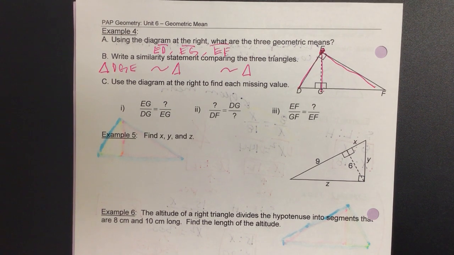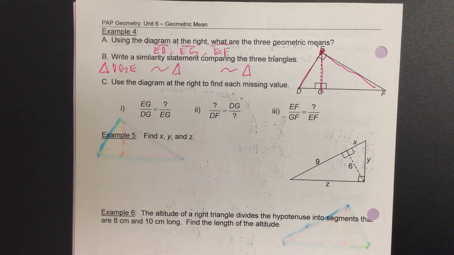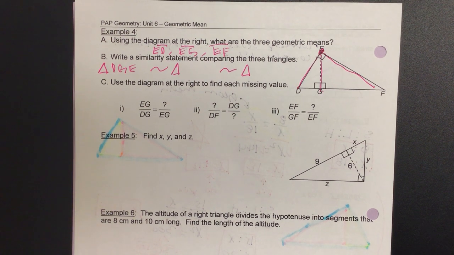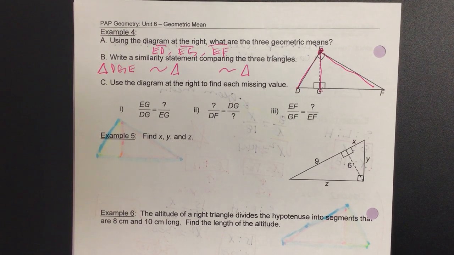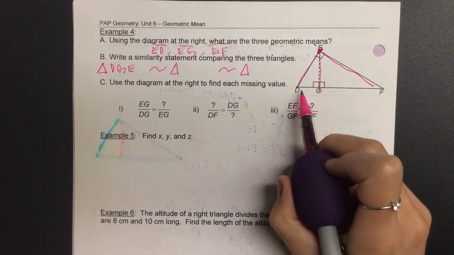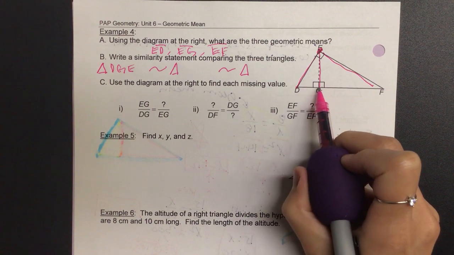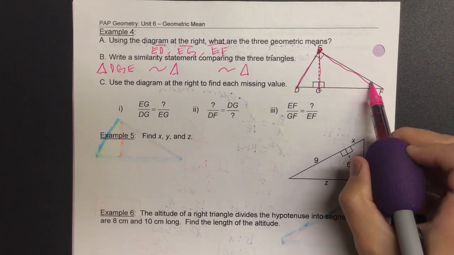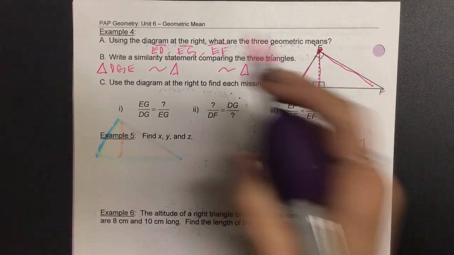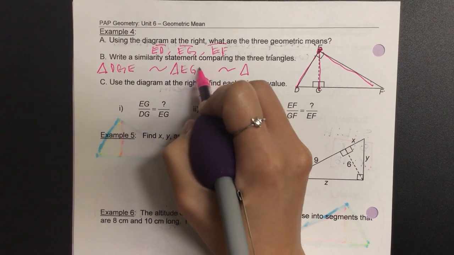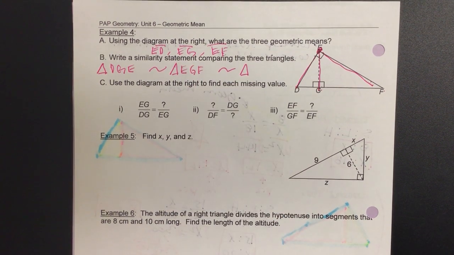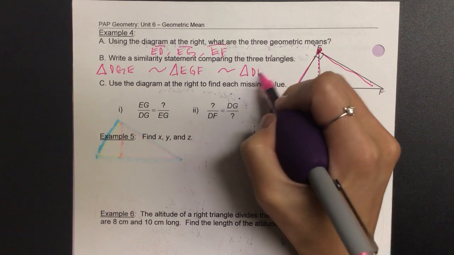I haven't heard the right one yet. If I'm going from D to G, which goes to the right angle, to the long leg, this one should be E to G, G to F, EGF. And then on the big one, it's going to be DEF.